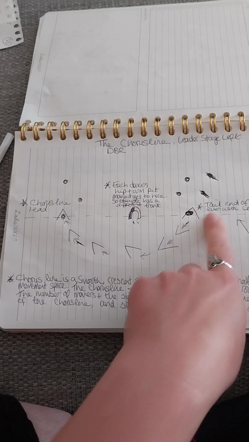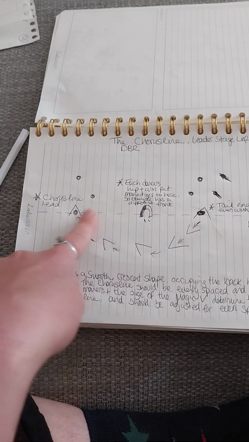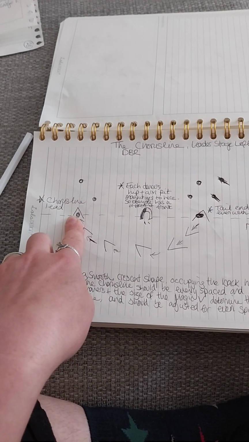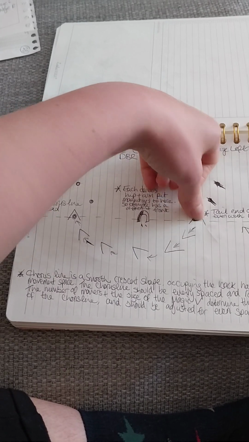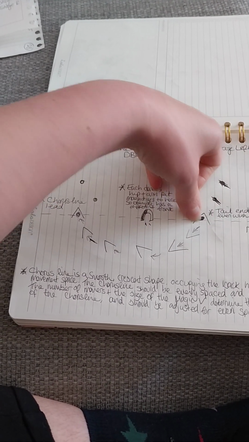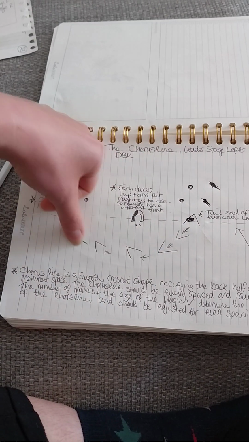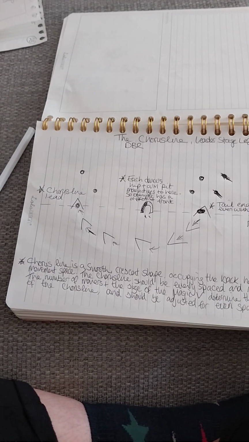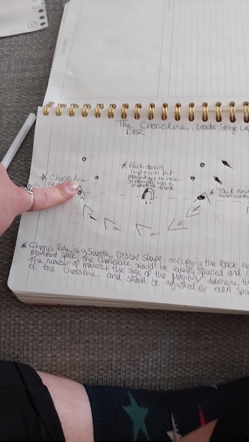The tail end of the chorus line needs to be even with the leader of the chorus line. So you see they're facing front, but they would actually not be facing front. They'd be facing to the back of the other dancers, to the back of each other here. The chorus line is a smooth crescent shape occupying the back half of the movement space.